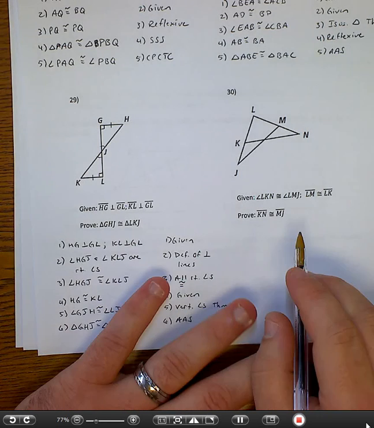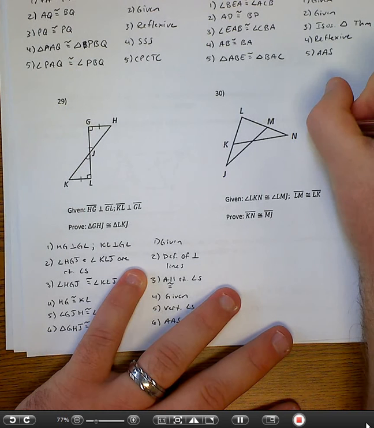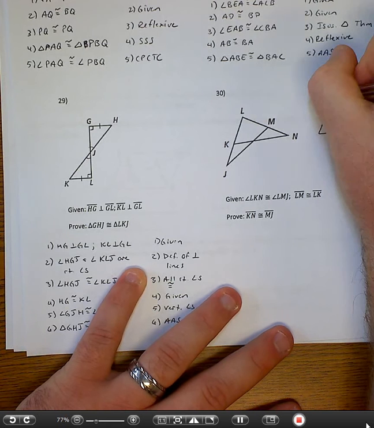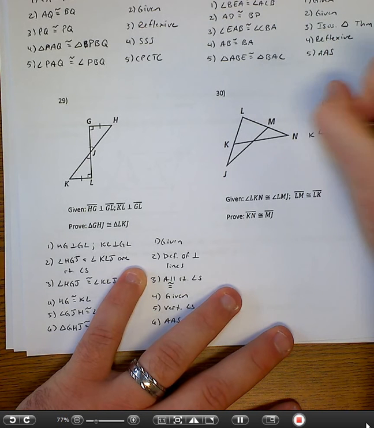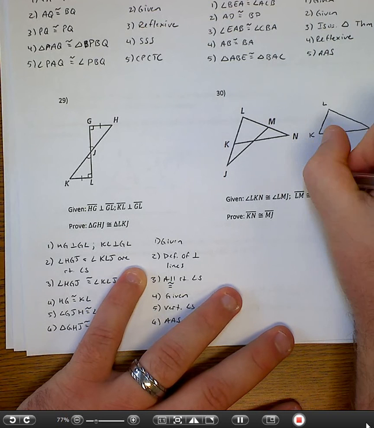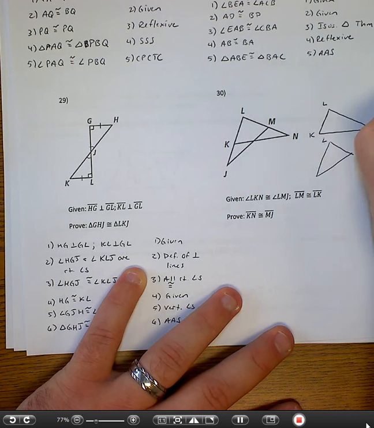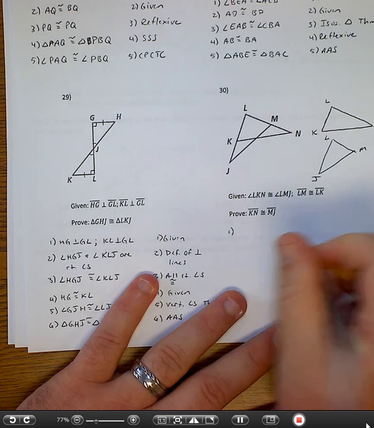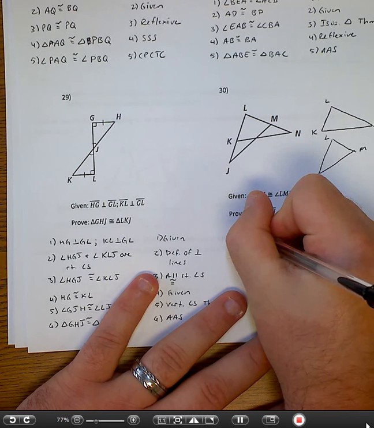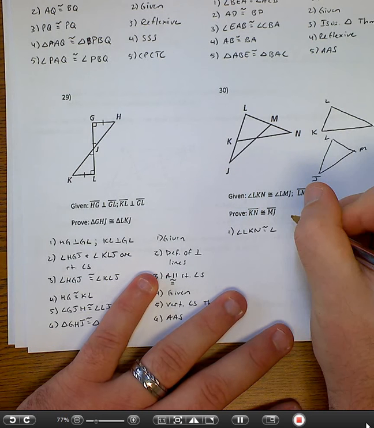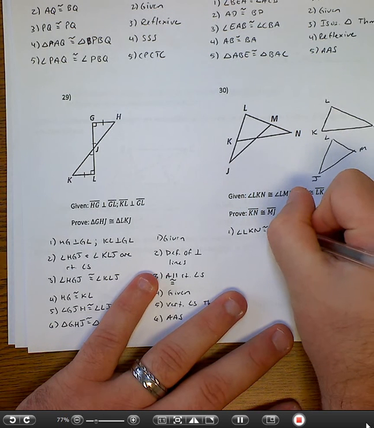Okay. Next one, I'm going to redraw these triangles again. So LKN and LMJ. Angle LKN is congruent to angle LMJ, and that's given.